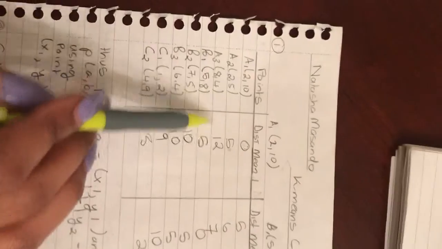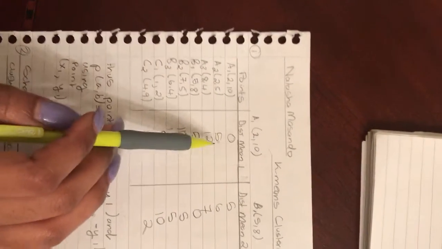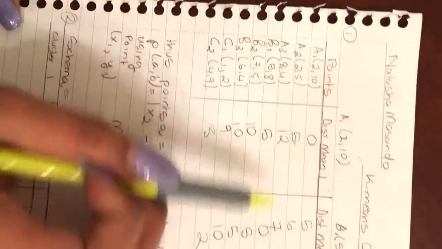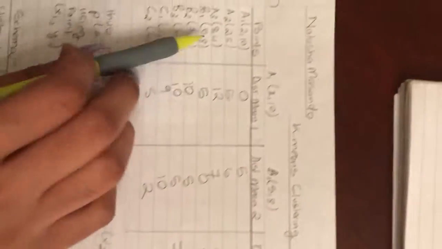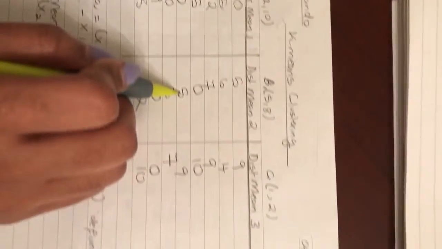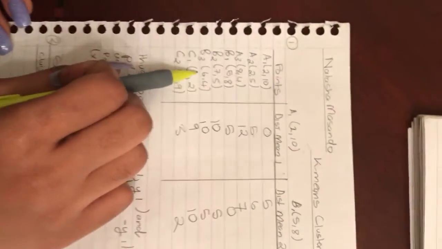So looking at 2.5, the closest one is 4, so it belongs to cluster 3. And then 8.4, the closest one is 7, so it's cluster 2. Then 5.8, the minimum is 0, so it's cluster 2. 7.5, the closest one is 5, so it's cluster 2 as well. 6.4 belongs to 5, so it's cluster 2.